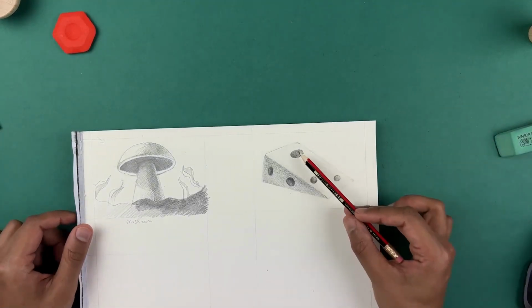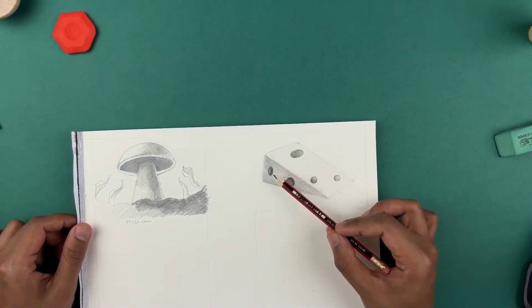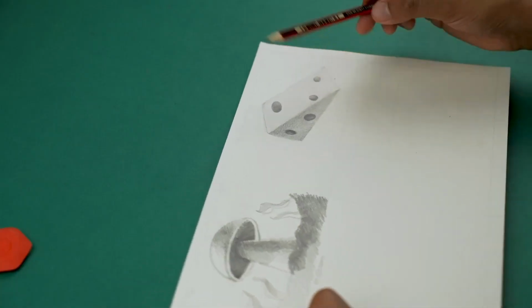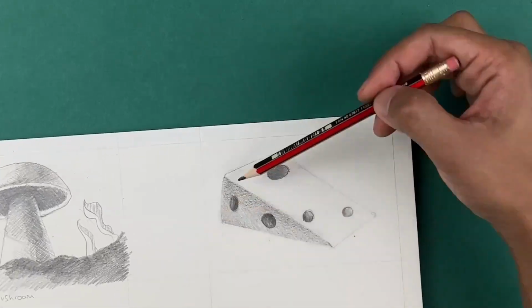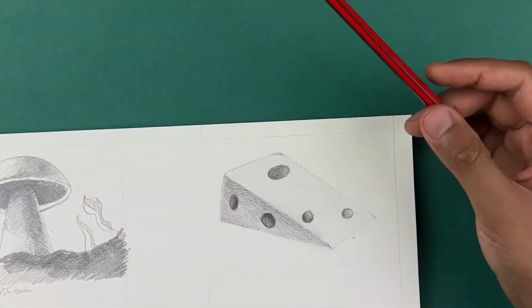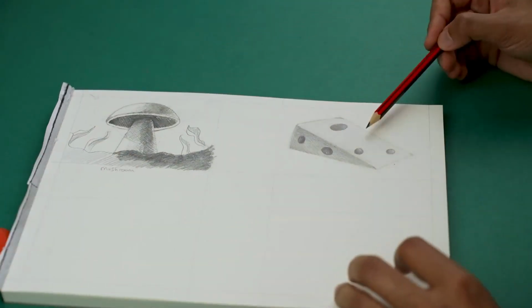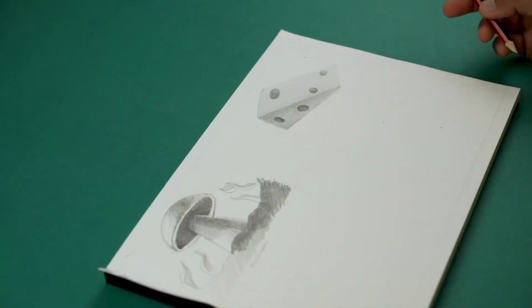What I'm going to do is make this side a little bit darker and increase the contrast on this side by making the values a little darker too. Because the light is coming from this section, we're going to have this side of the cheese a lot darker compared to this side. And now to make this convincing, let's go in and add our cast shadow.